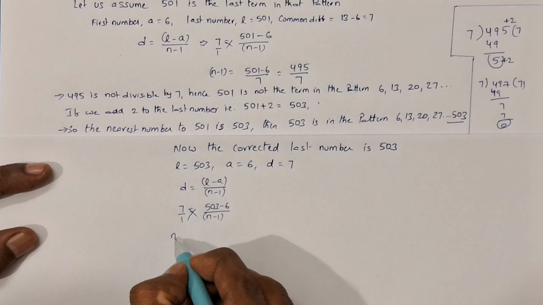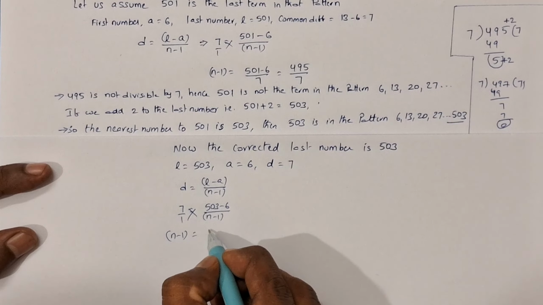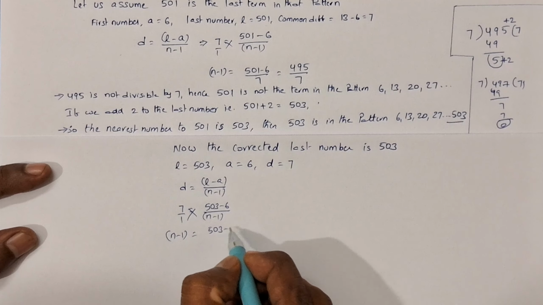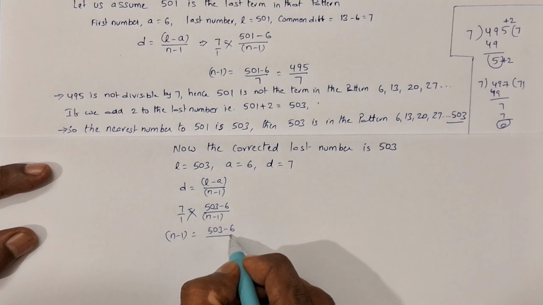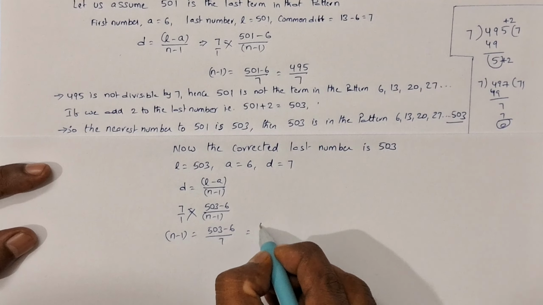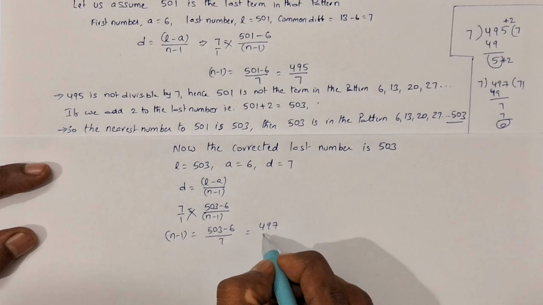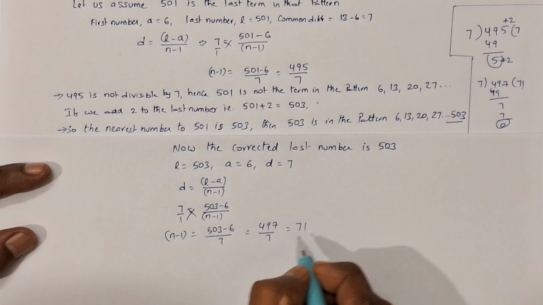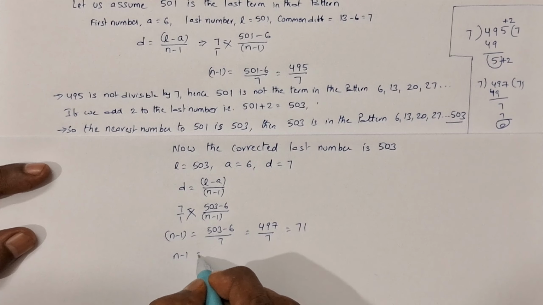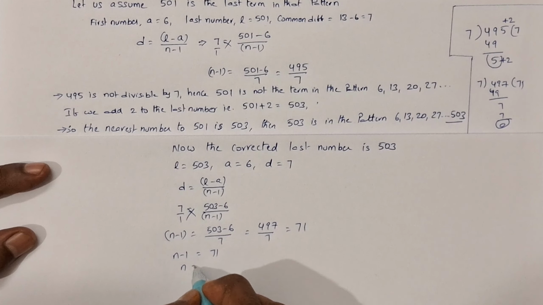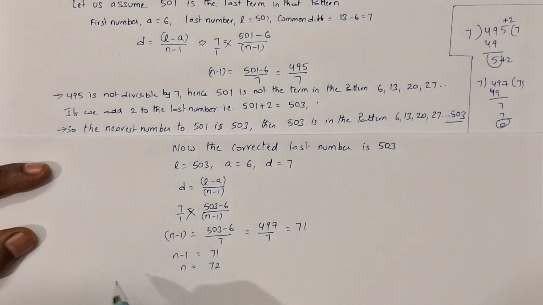We have to cross multiply. n minus 1 is equal to 503 minus 6 divided by 7, that is equal to 497 by 7, that is equal to 71. n minus 1 is equal to 71, n is equal to 72.